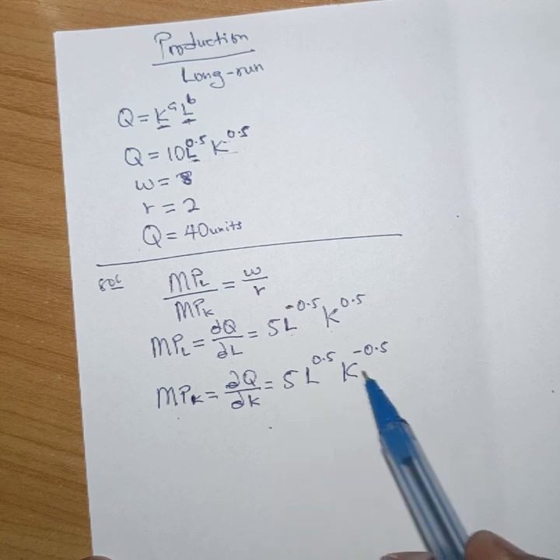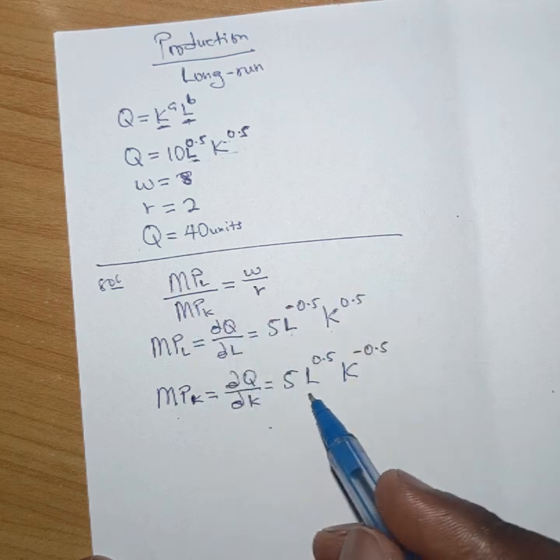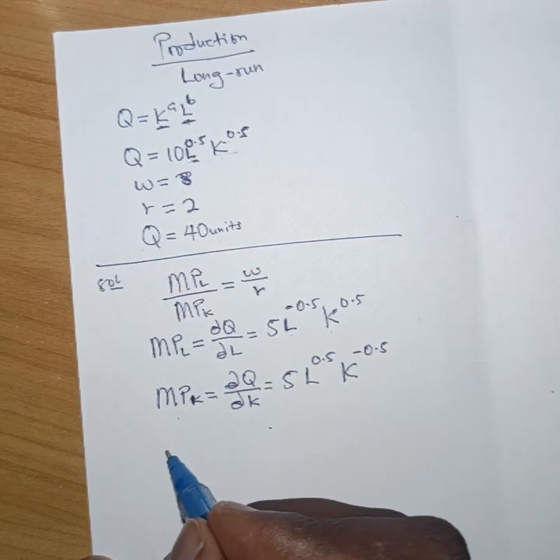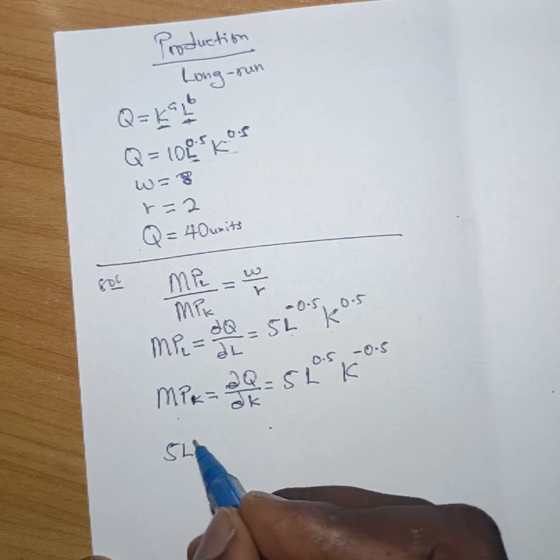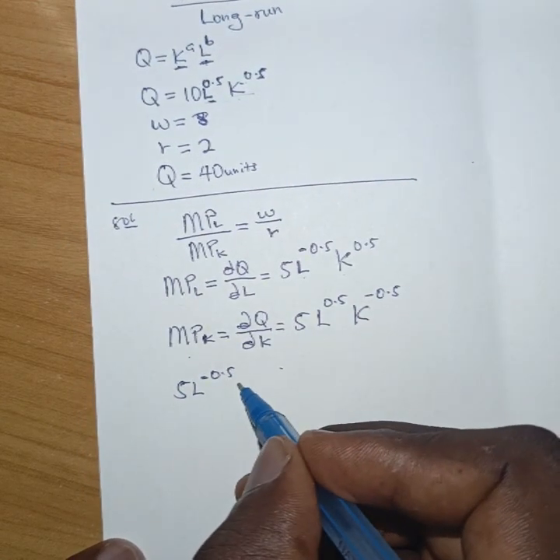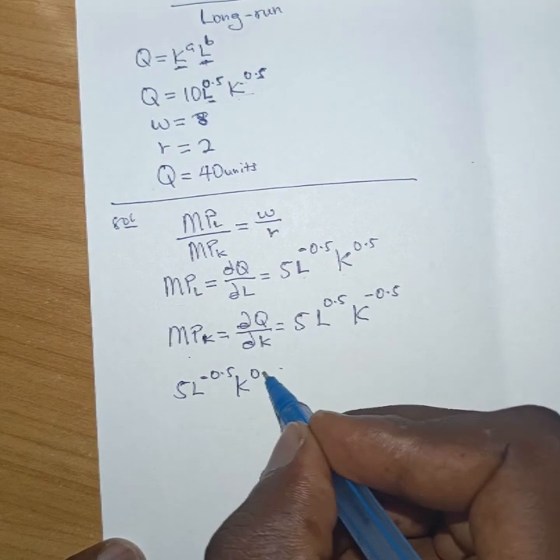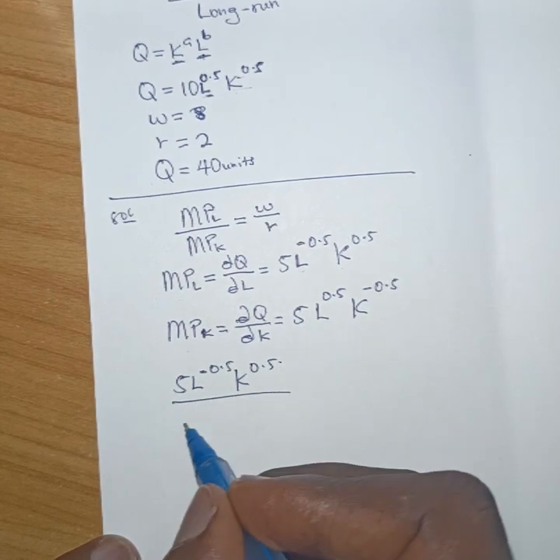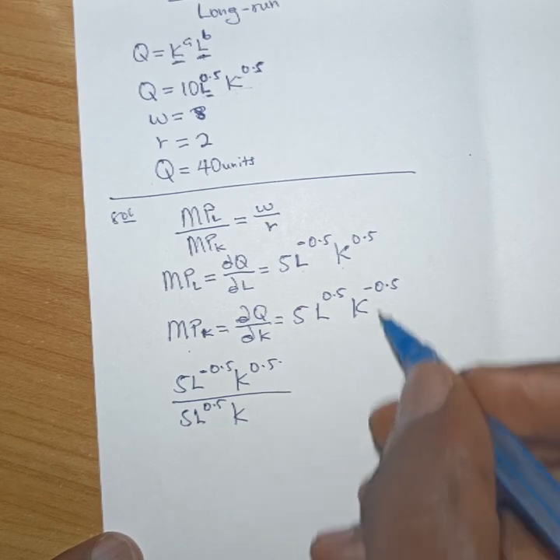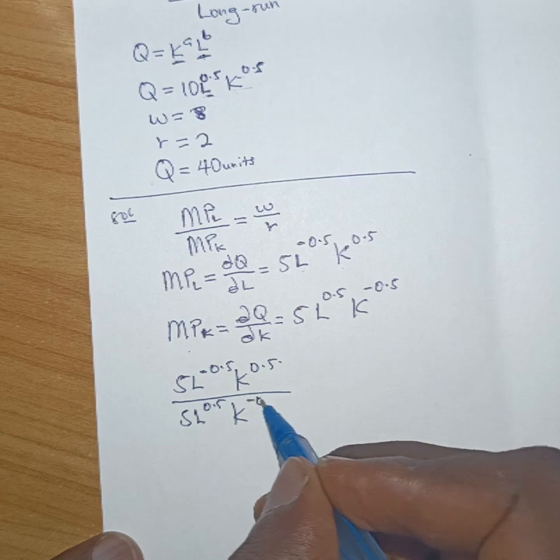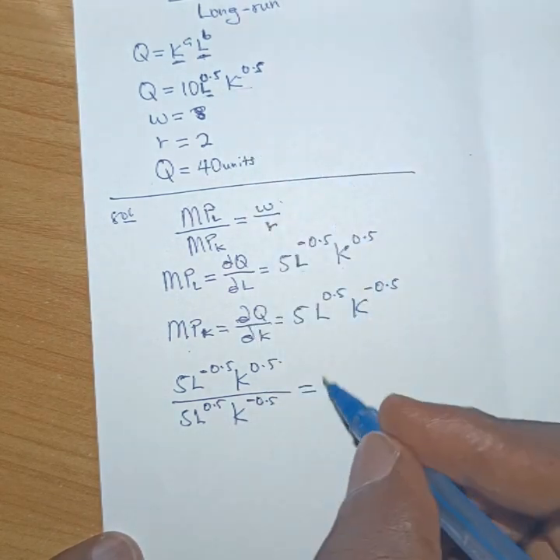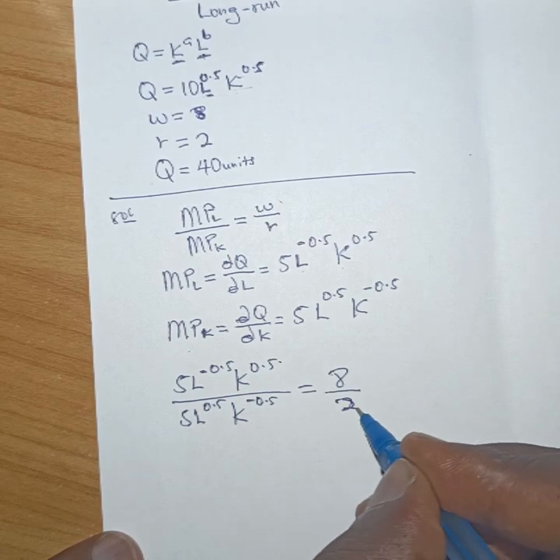So now let's put these functions into the formula, which is this formula here. It's going to be 5L to the power minus 0.5, K to the power 0.5, all over 5L to the power 0.5, and K to the power negative 0.5, equals the wage over rent, which is 8 over 2.